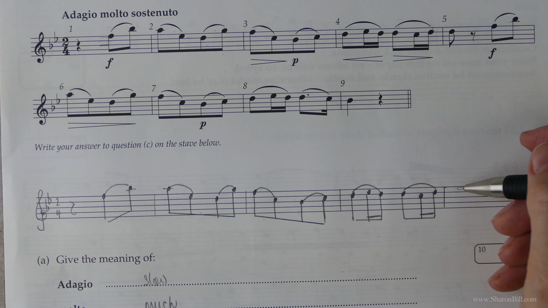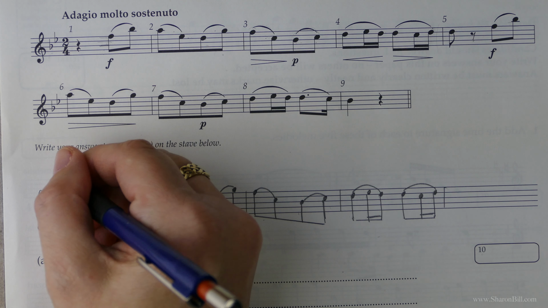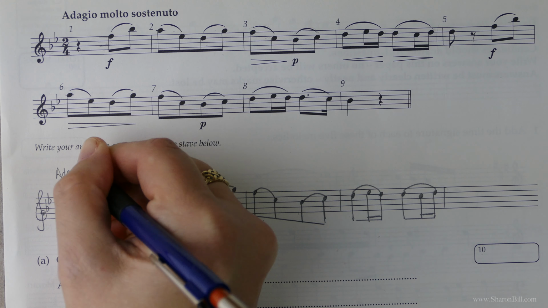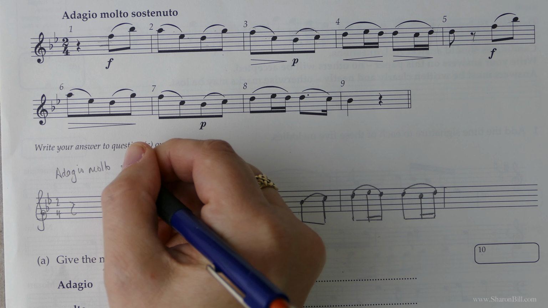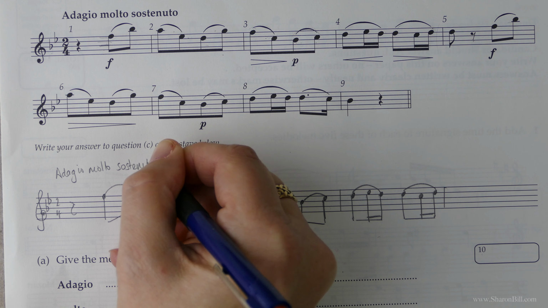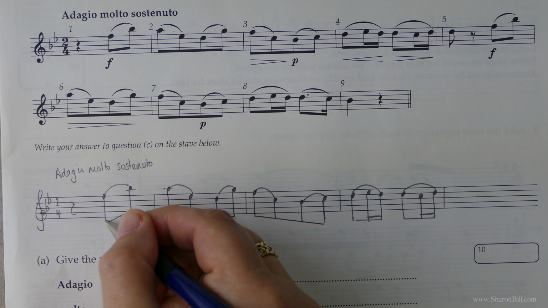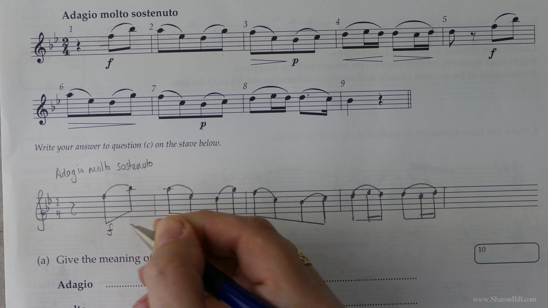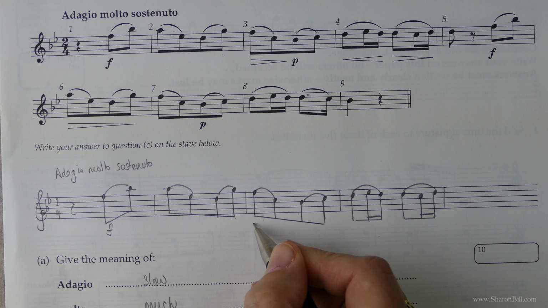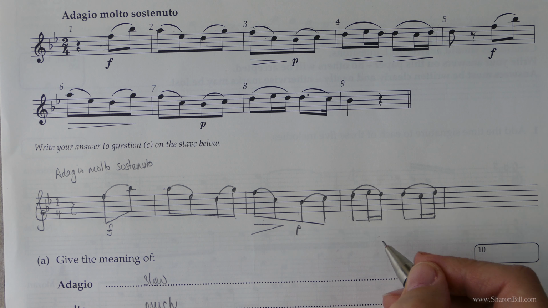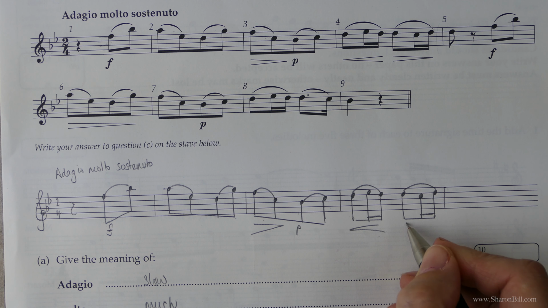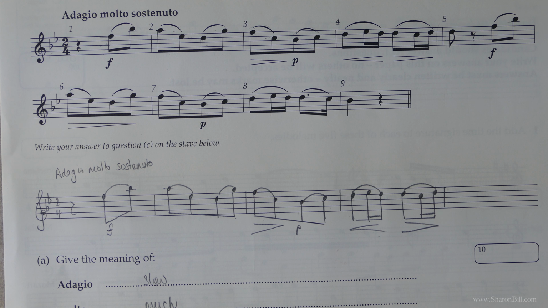So now I'm going to put the tempo marking here. Adagio, molto, sostenuto. Oops. There we go. And now I want the dynamic markings. So this is forte. Just join that up, tidy that up. And then we have diminuendo marking here. This is piano now. And then we have a crescendo and then diminuendo. And I think that's it. There we go.